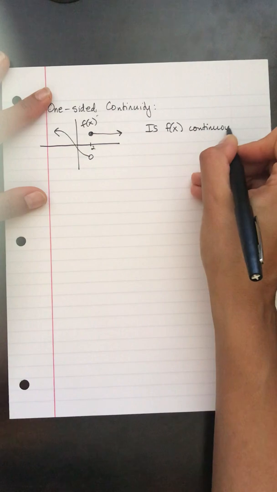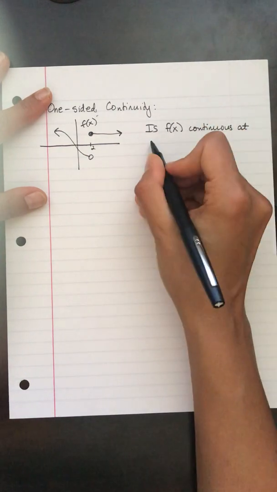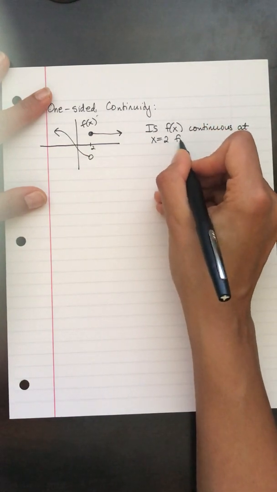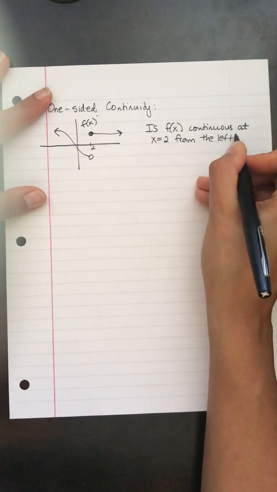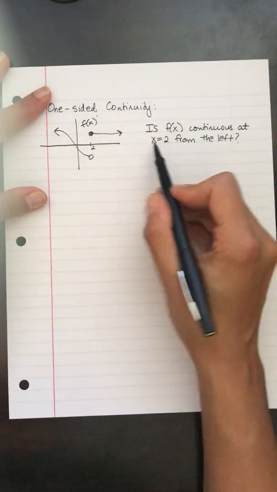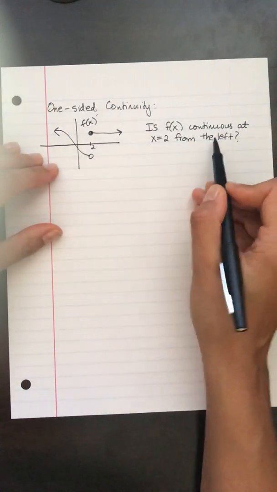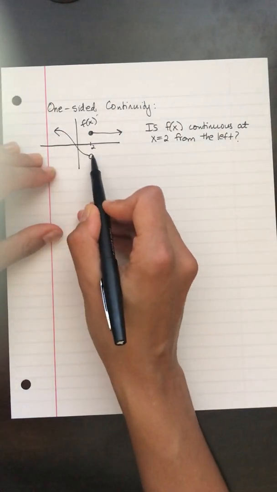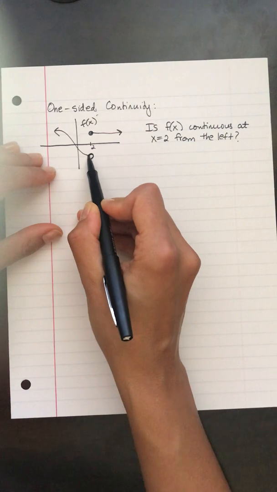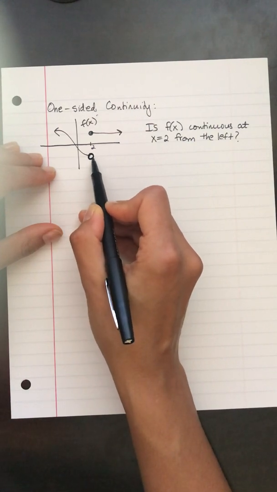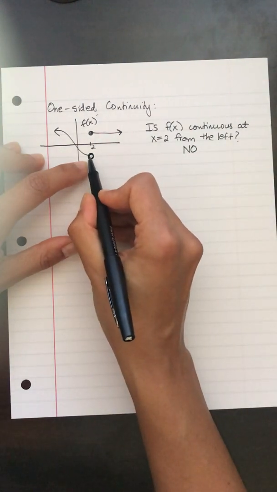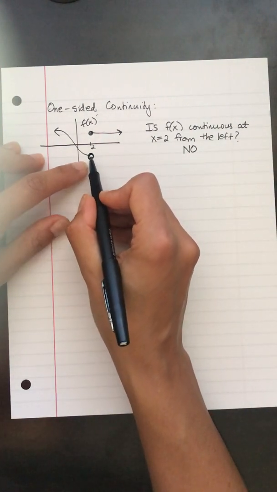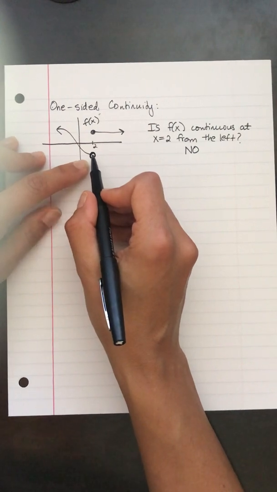f of x continuous at x equals 2 from the left? One-sided continuity. That means approach x equals 2 incoming from the left. Stop. If there is an open circle there when you get there, the answer is no. If this had been filled in, the answer would have been yes. So it's honestly a difference between is the circle open or closed.